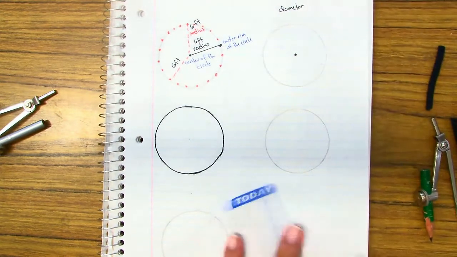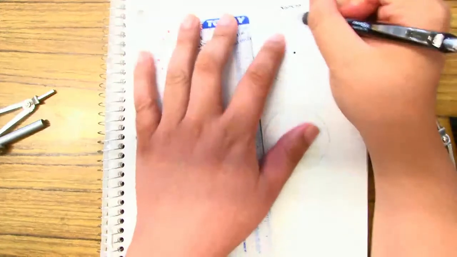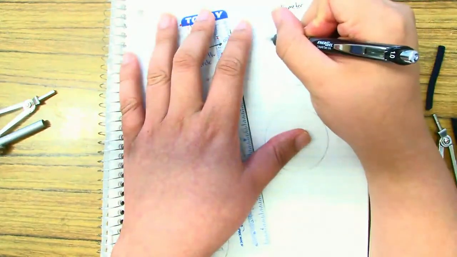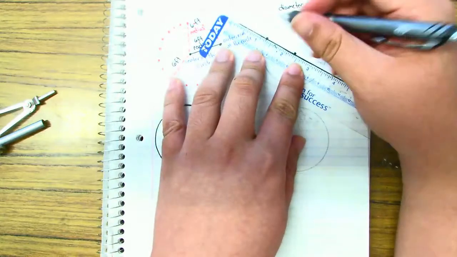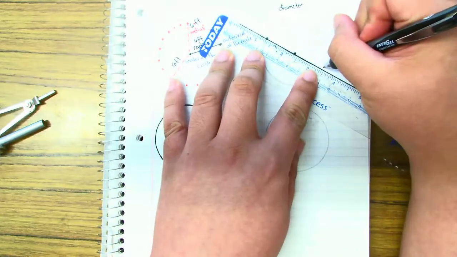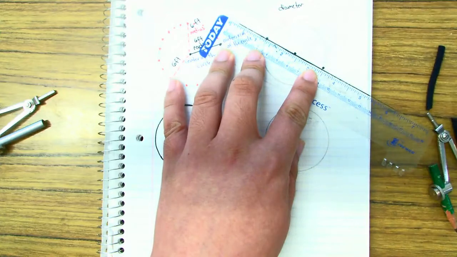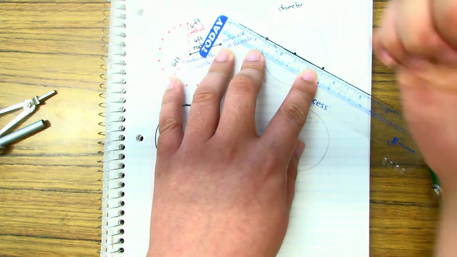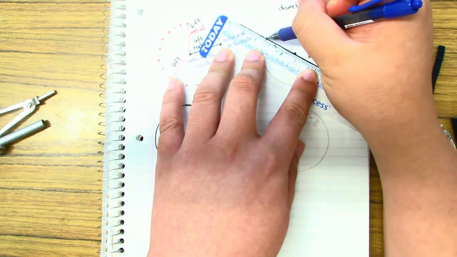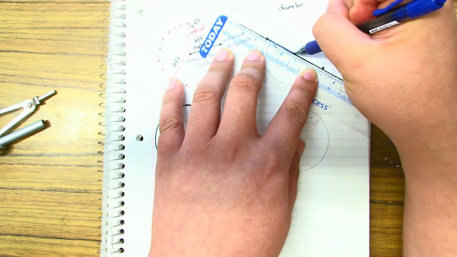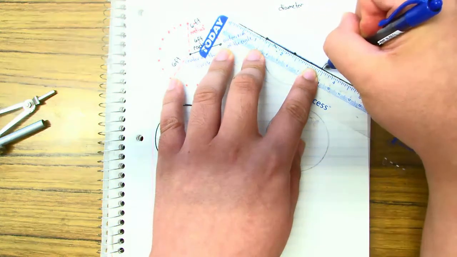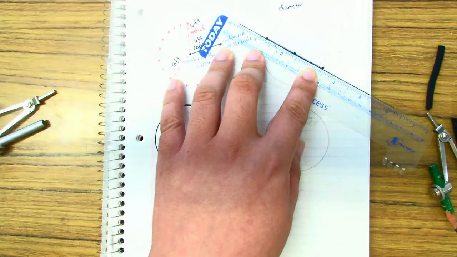A diameter is drawing a point, one point of the circle that connects to the center of the circle and connects to the other end of the circle. Okay, so we're going to draw that now. Here, once again, one end of this outer part of the circle will pass through the center of the circle and will connect to the other outer part of the circle.